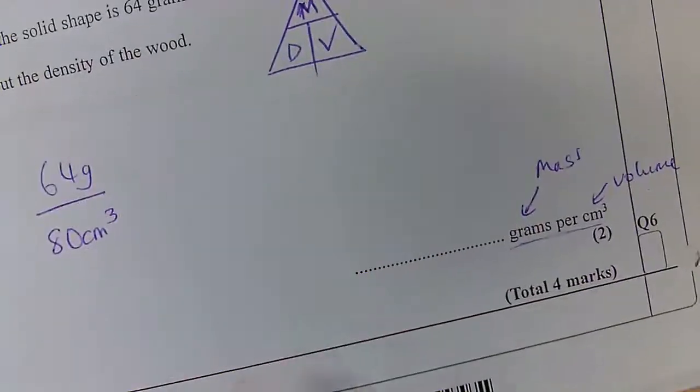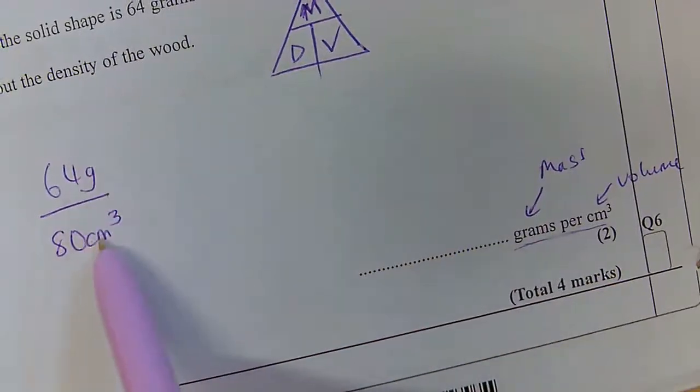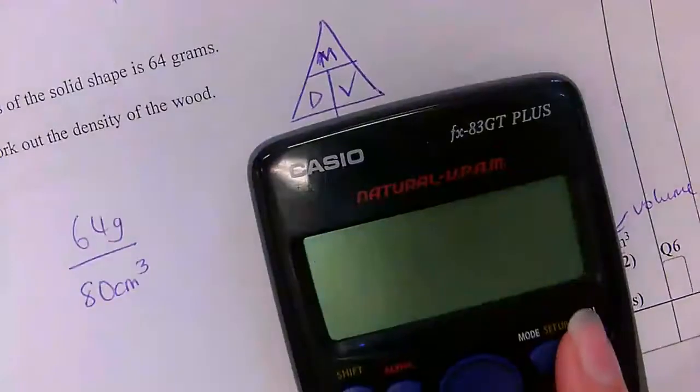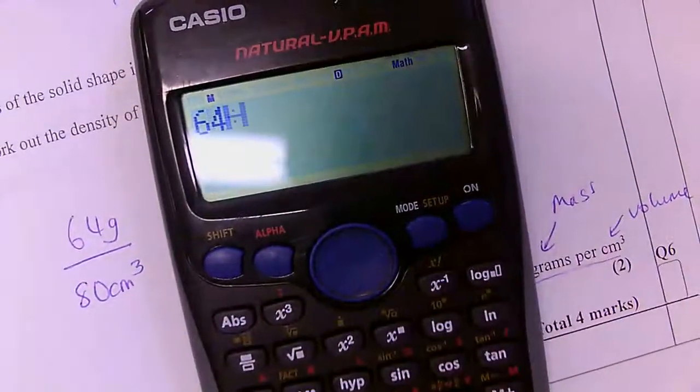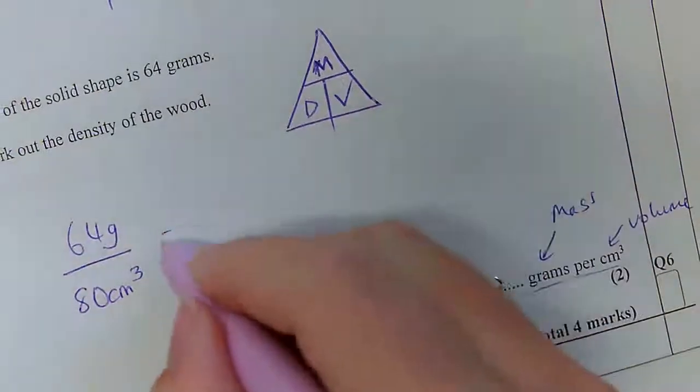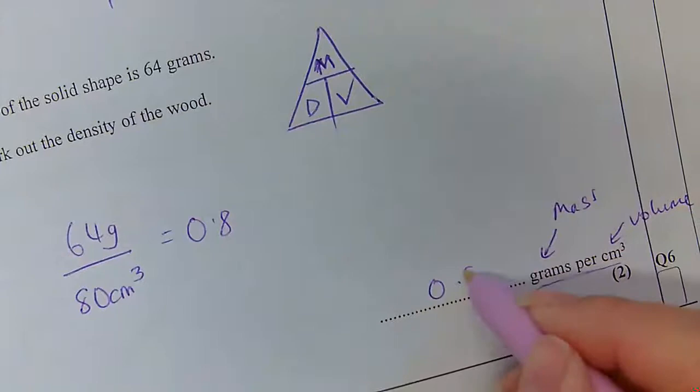Let's check the units are right. Grams per centimetre cubed, grams per centimetre cubed, yep. So 64 divided by 80. I'm sure we don't need a calculator for that, but there you go. 64 divided by 80 gives me 4 over 5 or 0.8. 0.8 grams per centimetre cubed.